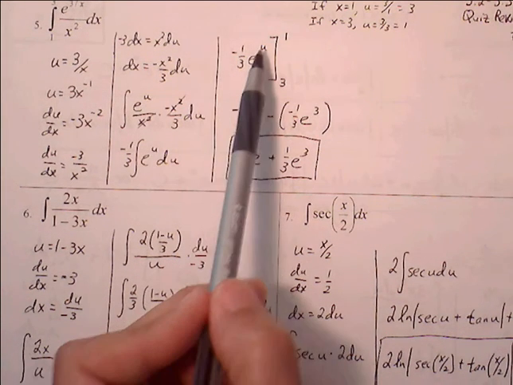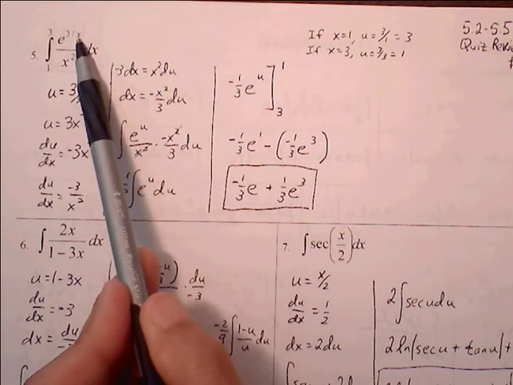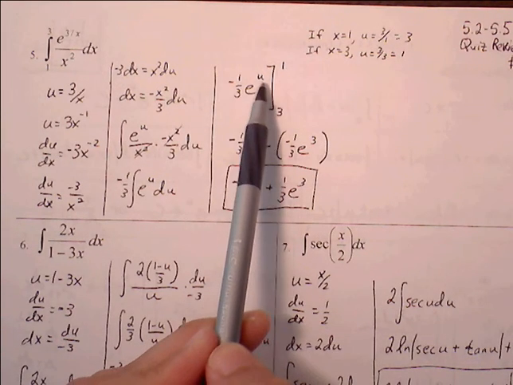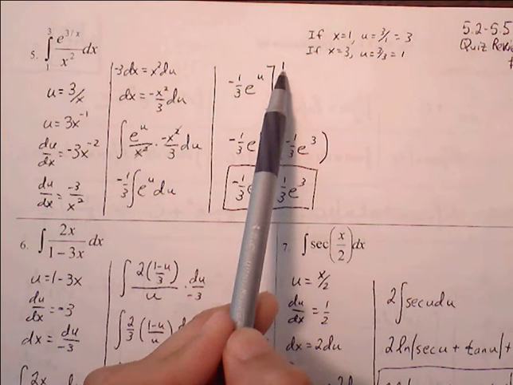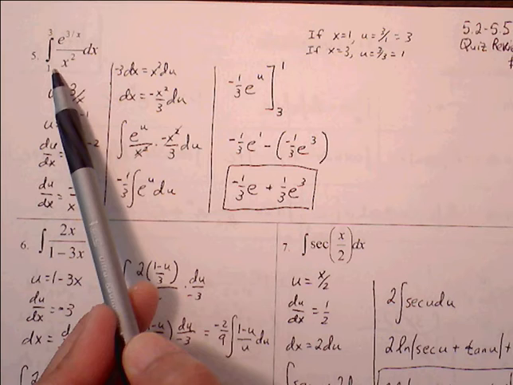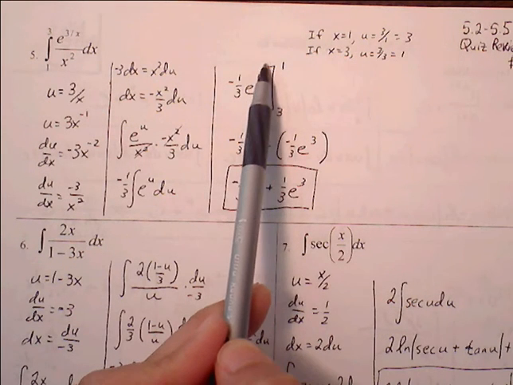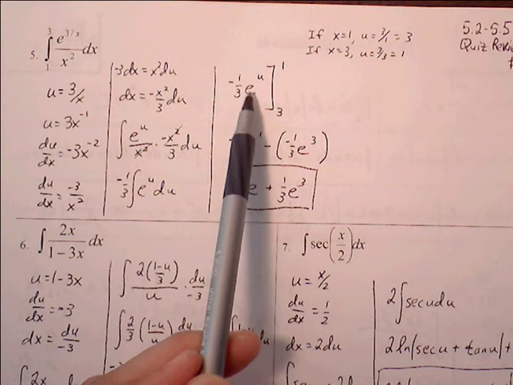And we can replace the u value back in terms of x and then plug in the upper and lower bounds. But what I decided to do was convert the bounds, sorry, in terms of u, and then just use this and evaluate the integrand in terms of u.